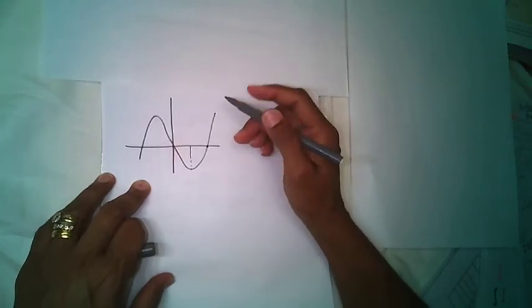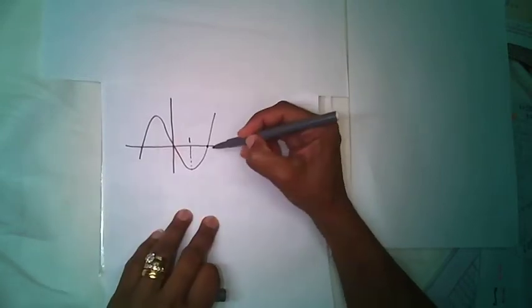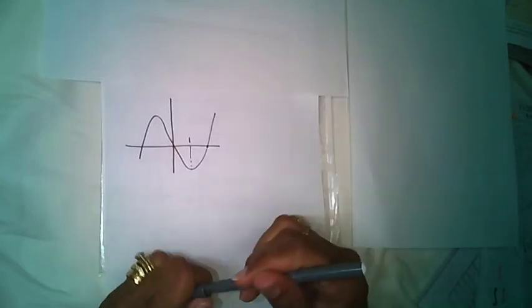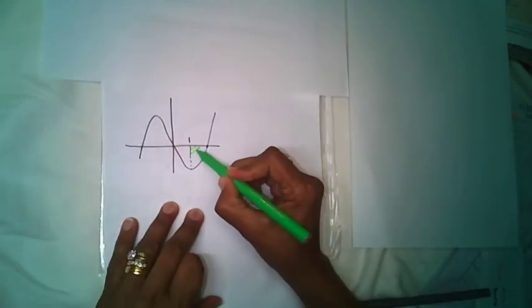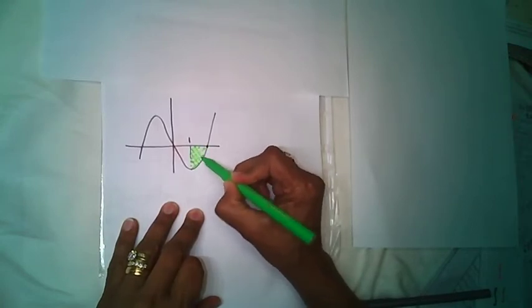on the diagram where they say this number is 1. This number is unknown at this point, and they're asking us to calculate this little patch right here. So I'm coloring it in this luminescent green that you can see over there.